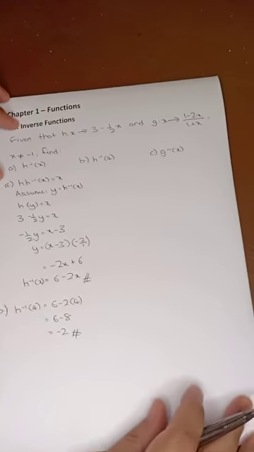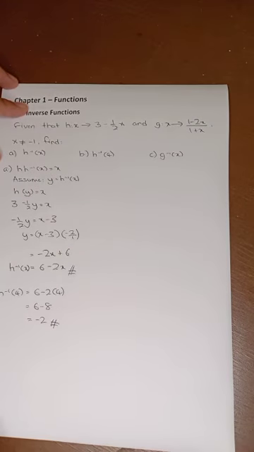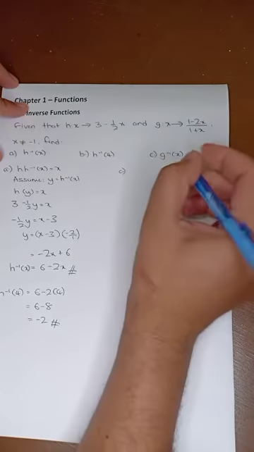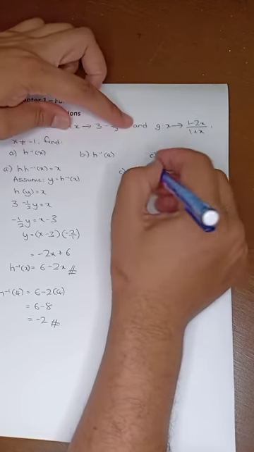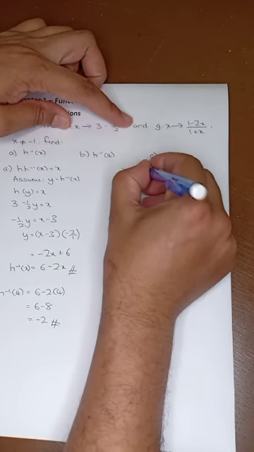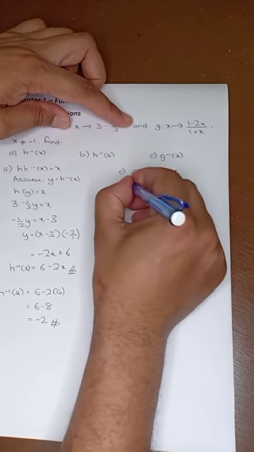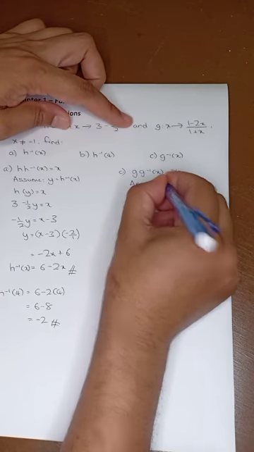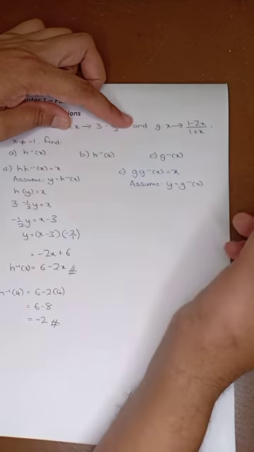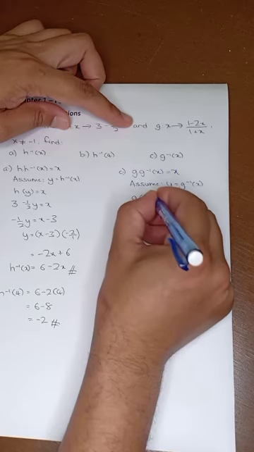Okay, going to question c, hope you can see. Yeah, that's question c. So I'll do it with a blue pen. To find g inverse x, I'll use the same method as in the beginning. g inverse x equals x. Assume y equals g inverse x. So g(y) equals x.